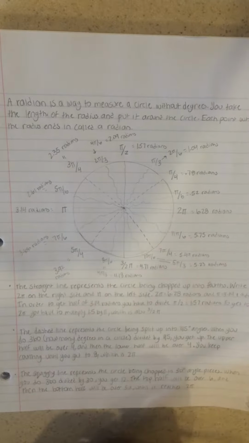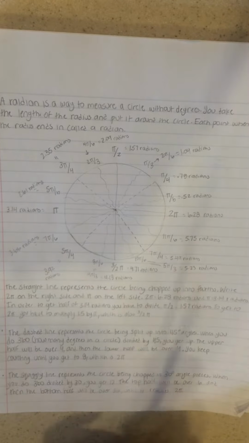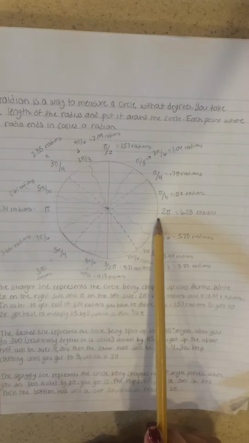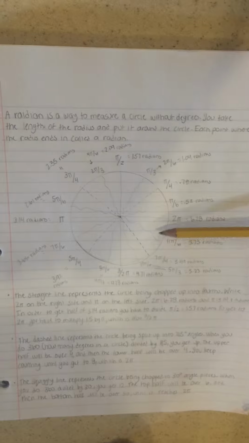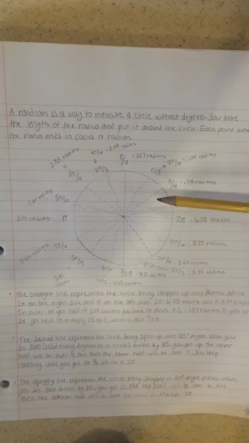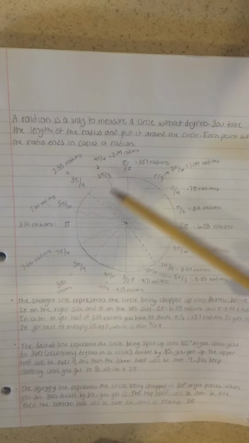A radian is a way to measure a circle without degrees. You take the length of the radius and put it around the circle as many times as it could fit, and each point where the radius ends is called a radian. Now these are the different segments.